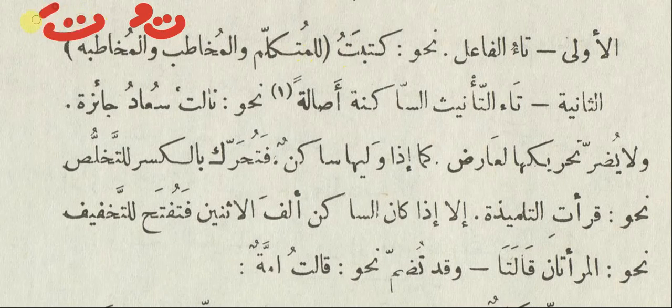Ta with an opening, a fatha, ta, كتبت. That's to the second person, singular masculine. So if you're talking to one boy or a man, you say كتبت, you wrote. If it's a woman, you say كتبتي, singular. So they call this the moving ta.